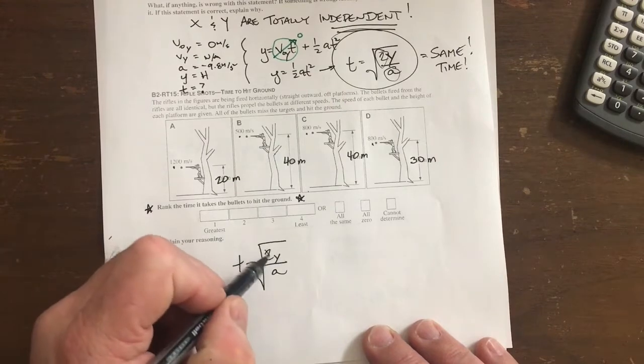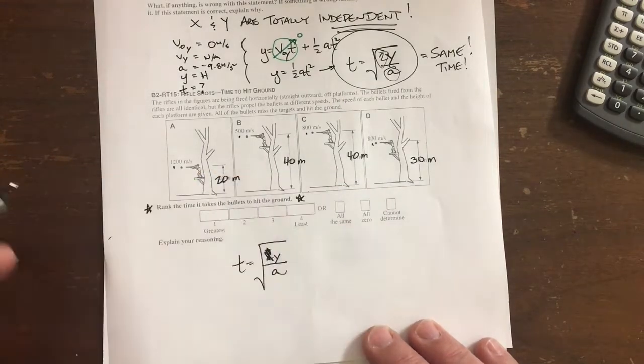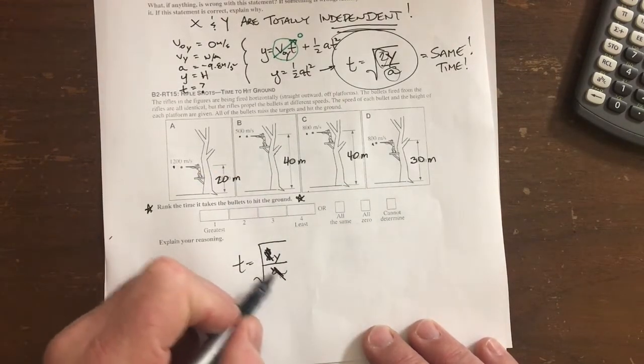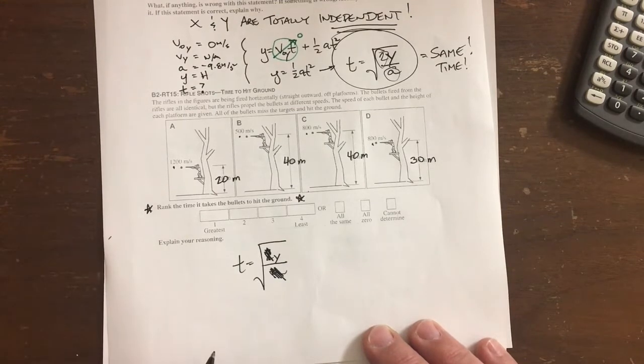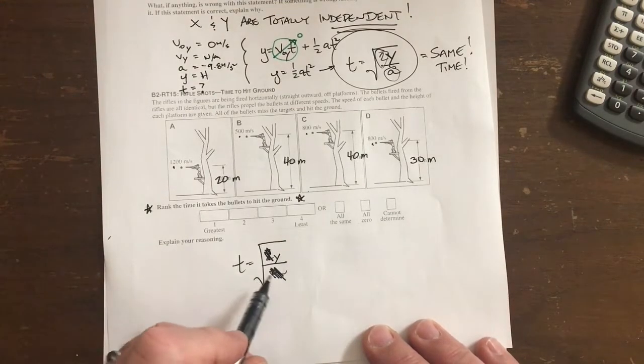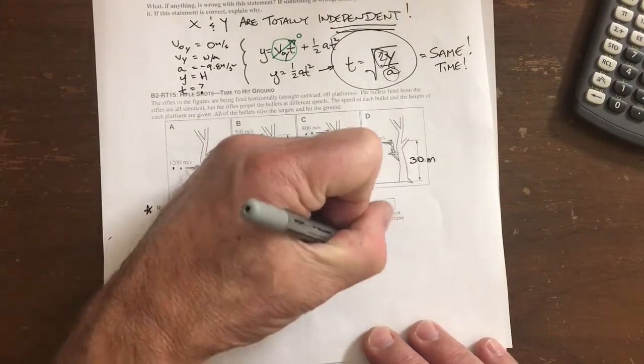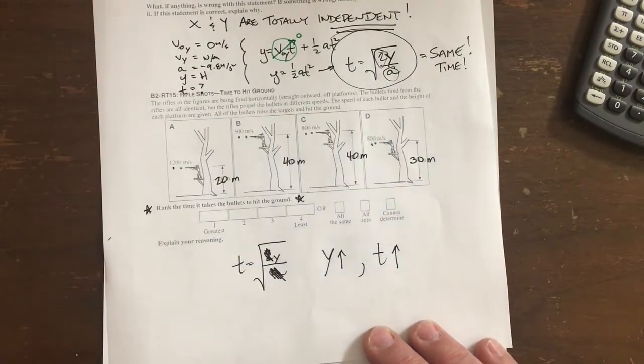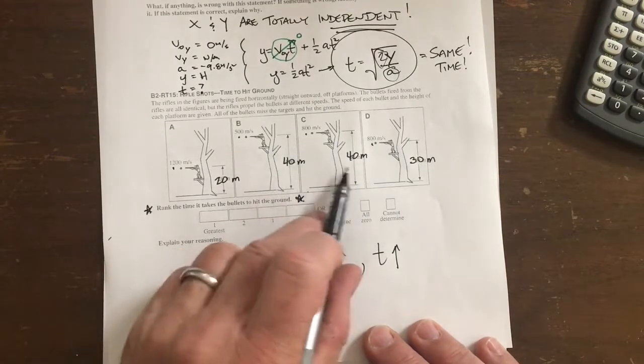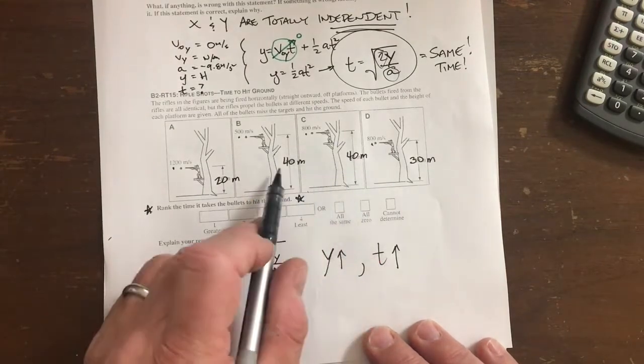Again, this is a constant. It never changes. For all the bullets, it's the same, 2. This is negative 9.8. It doesn't change. So really, the bigger y is, the bigger time is. That's all that matters.